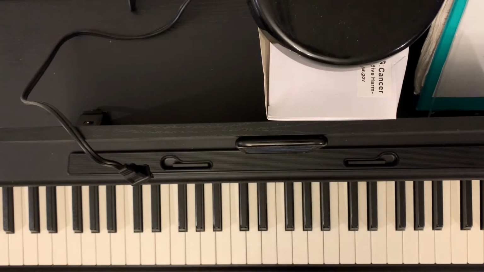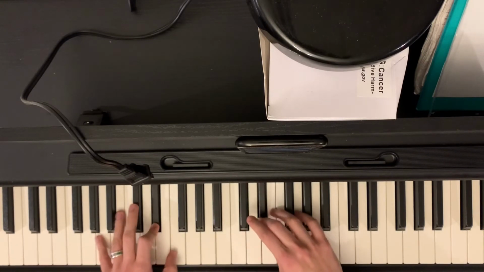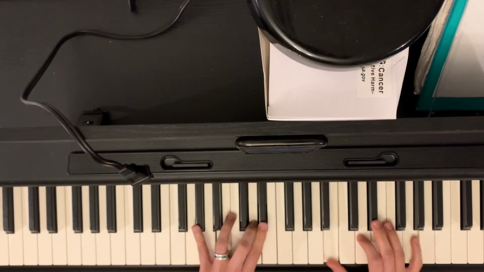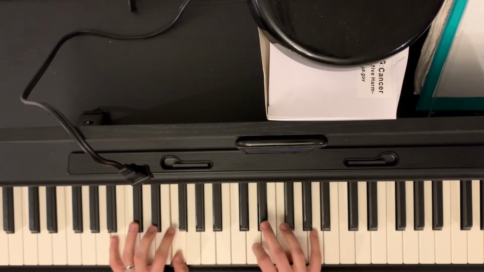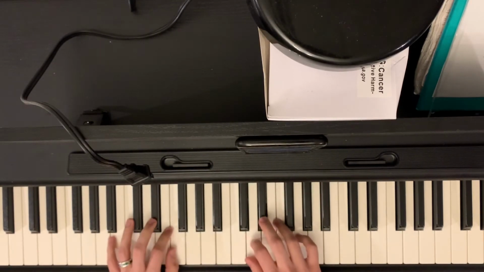So in E flat, the leading tone would be D. And then we block E flat minor. And then we play E flat minor.